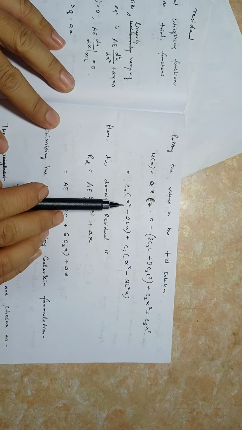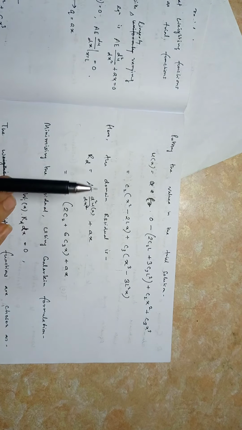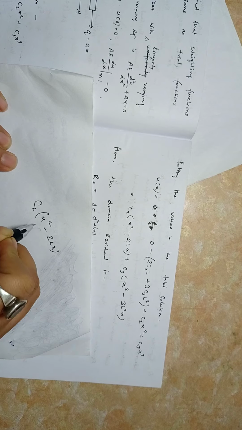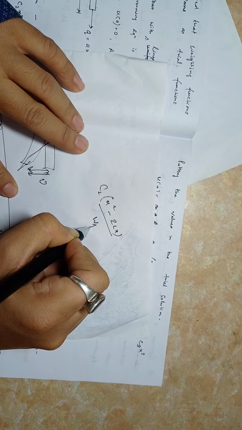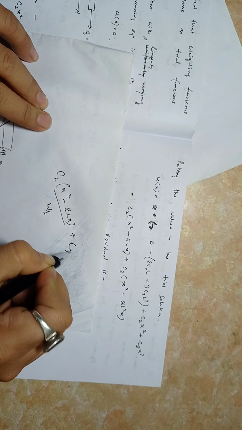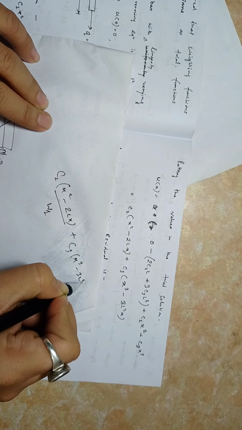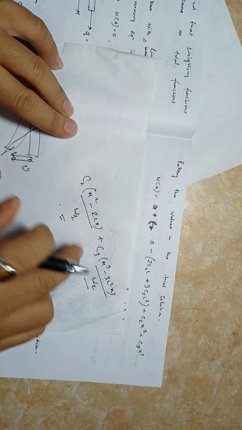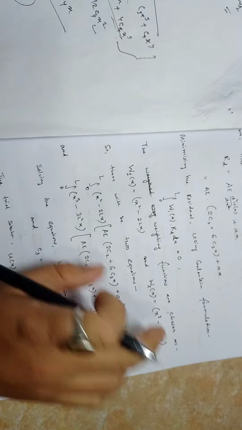So we take C2 multiplied by x square minus lx as the first weighting function, plus C3 multiplied by x cube minus 3l square x as the second weighting function. These two are the weighting functions.